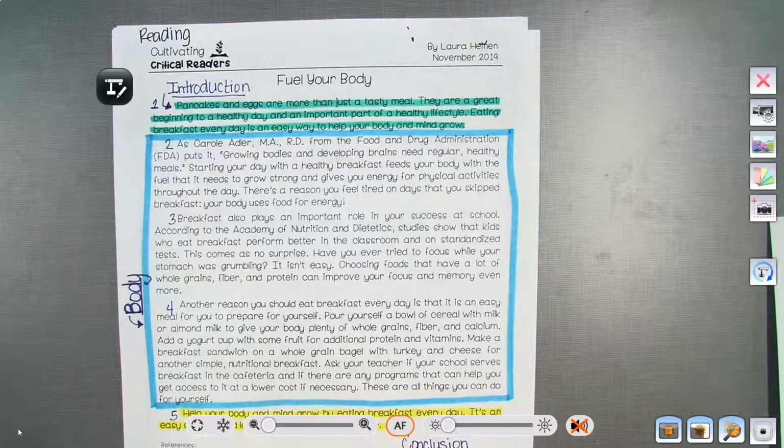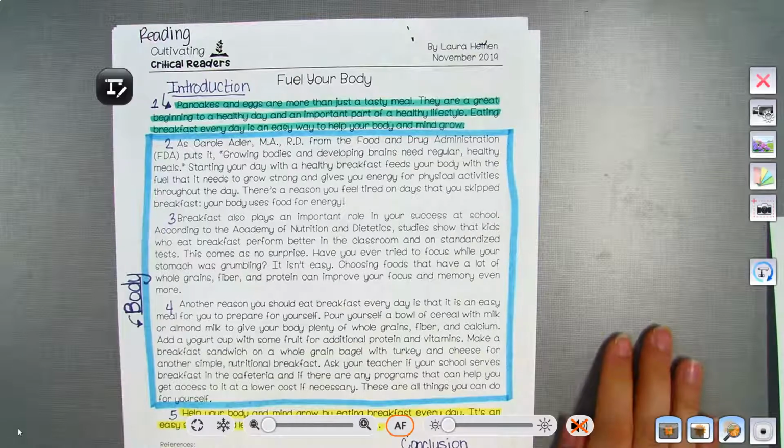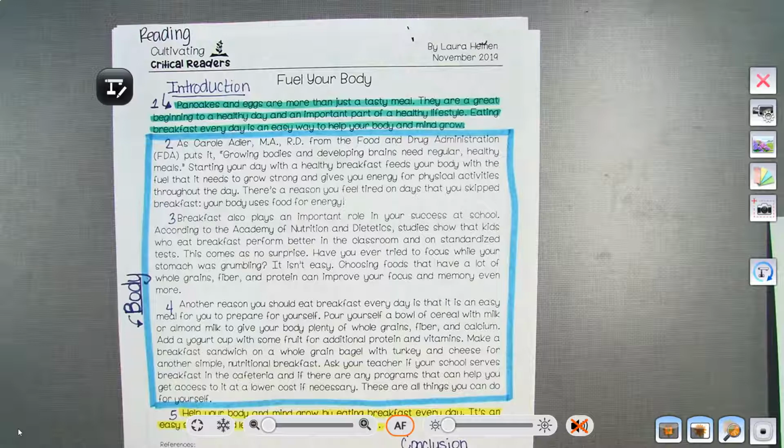There's a reason you feel tired on days that you skipped breakfast. Your body uses food for energy. Breakfast also plays an important role in your success at school. According to the Academy of Nutrition and Dietetics, studies show that kids who eat breakfast perform better in the classroom and on standardized tests. This comes as no surprise. Have you ever tried to focus while your stomach was growling? It isn't easy. Choosing foods that have a lot of whole grain, fiber, and proteins can improve your focus and memory even more.